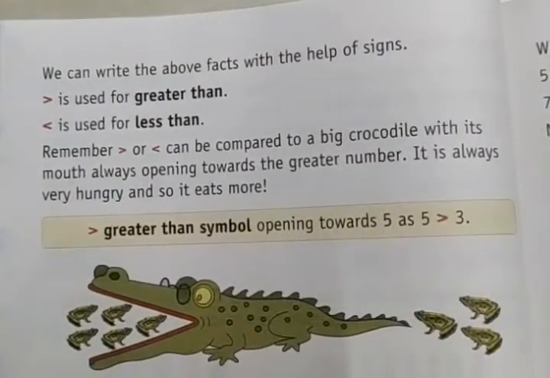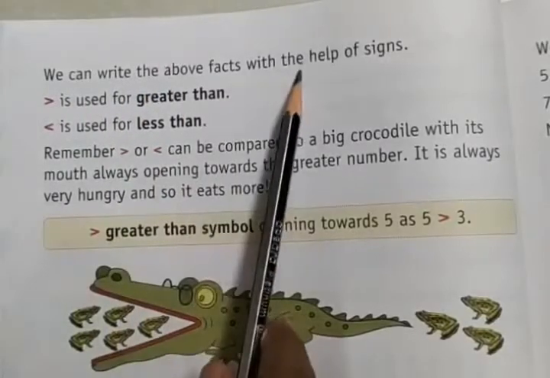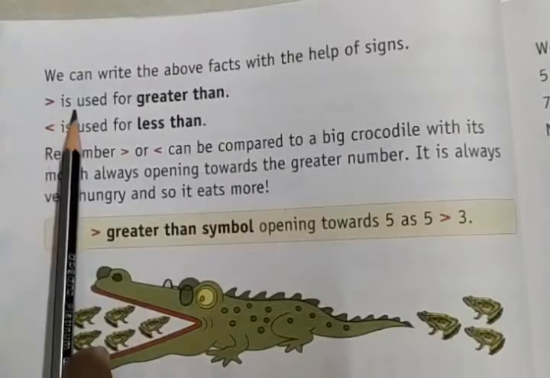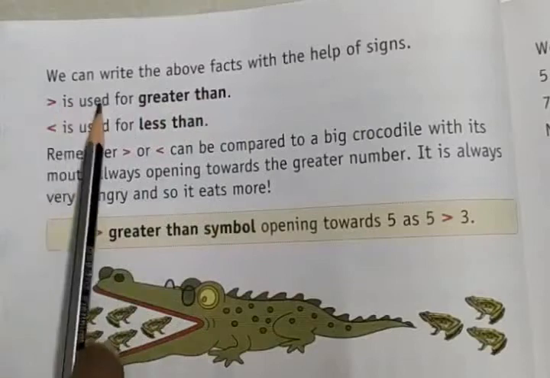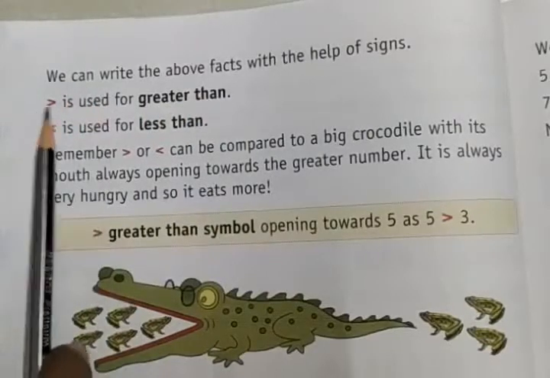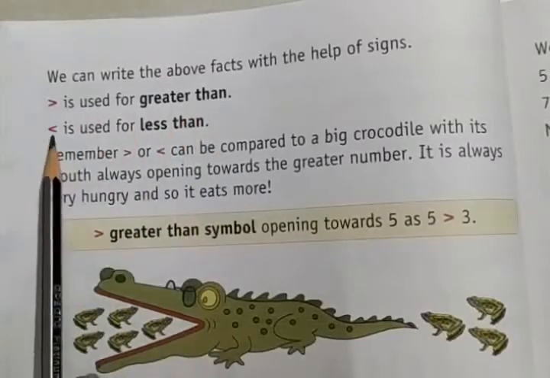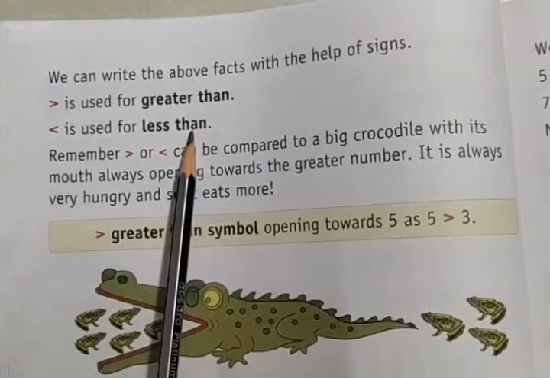We can write the above facts with the help of signs. This is used for greater than. This is called the greater than sign. This is used for less than. Less than. Okay?